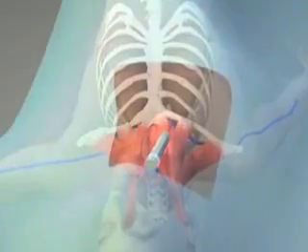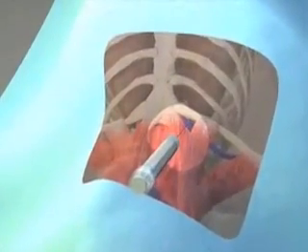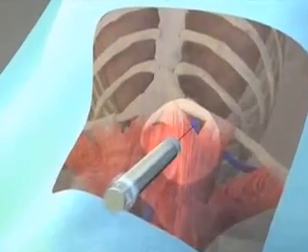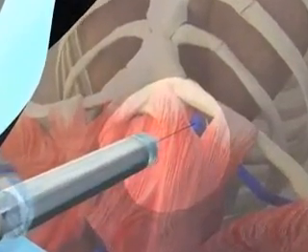This video will demonstrate the placement of a central venous catheter in the internal jugular vein with the use of one of several variations of the Seldinger technique. An additional video on subclavian line placement will be forthcoming.